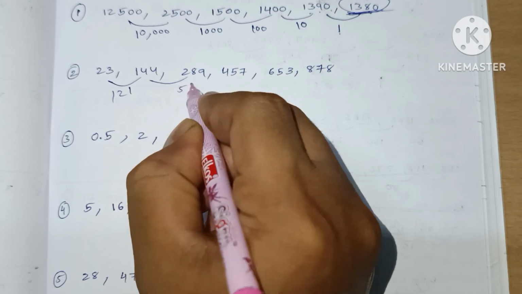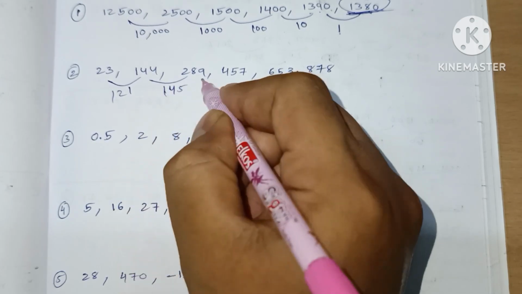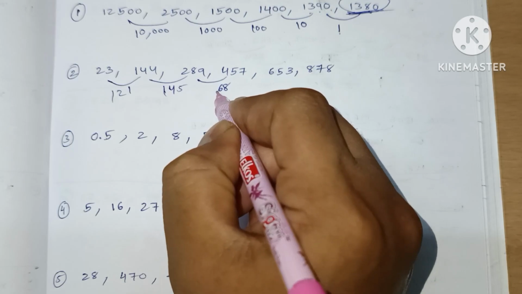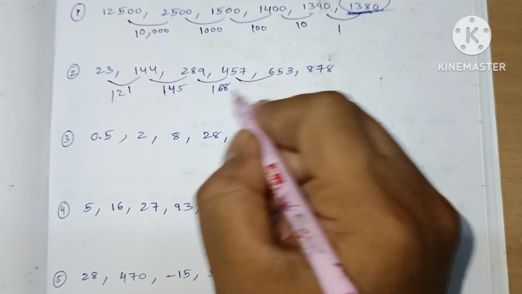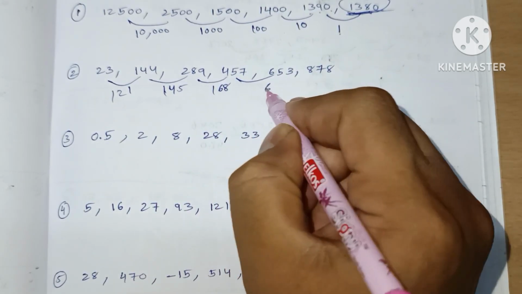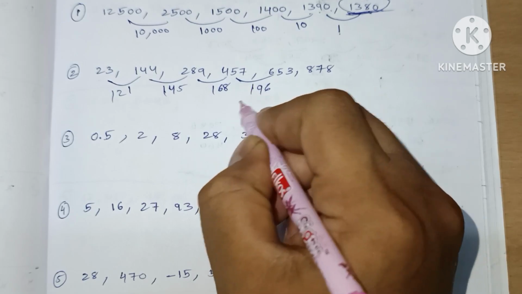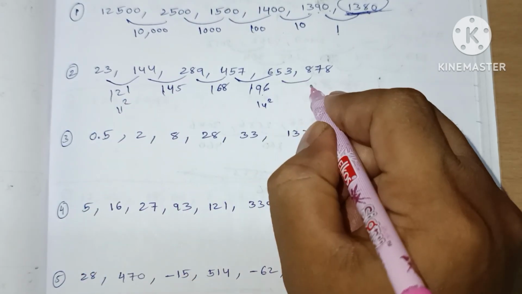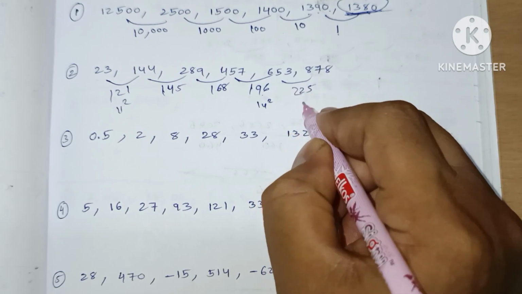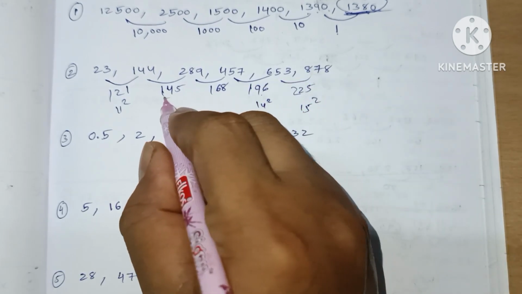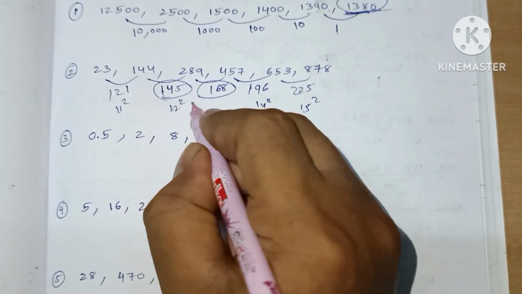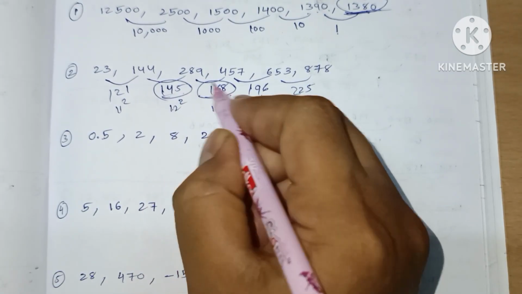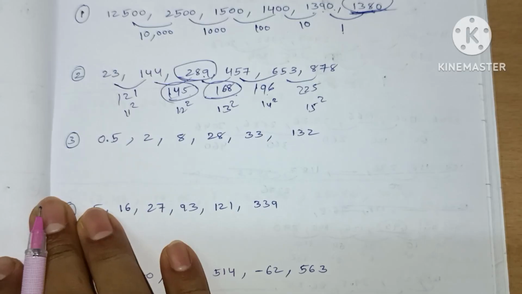Here the difference is 5, 4, 1. Here the difference is 8, 6, 1. Here the difference is 6, 9, 1. It is also square, 14 square. This is 11 square. Here the difference is 5, 2, 2, 15 square. So these two numbers are wrong numbers. We know that this is 12 square and this is 13 square. 144 and 169. So wrong number is this one.